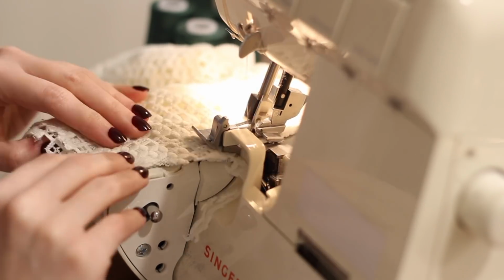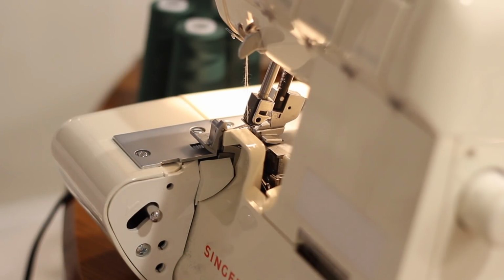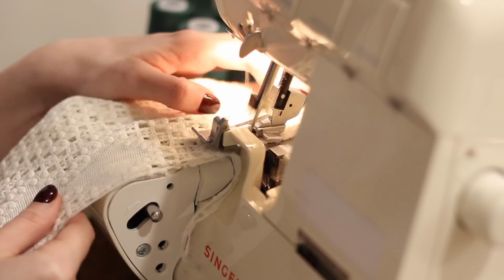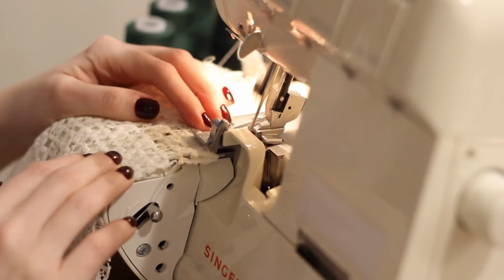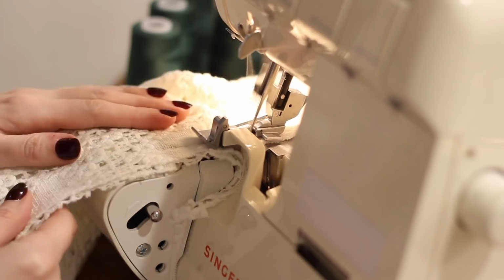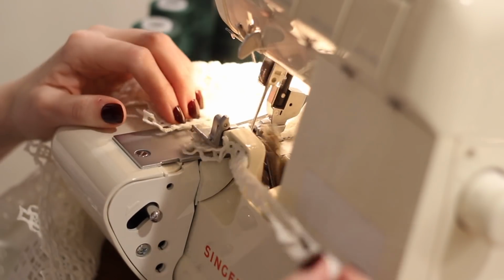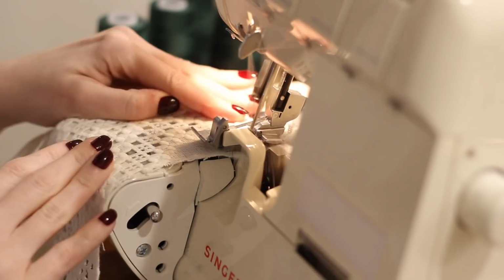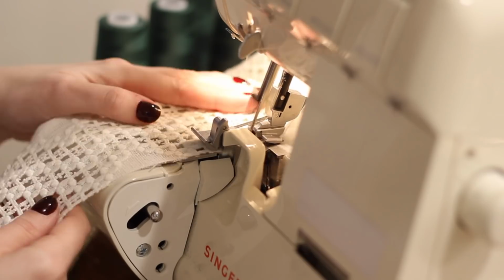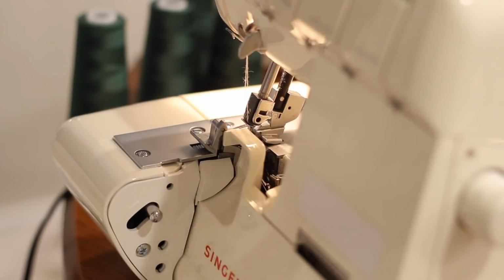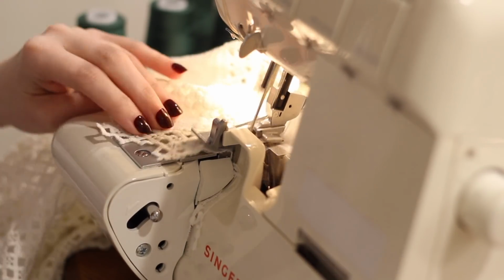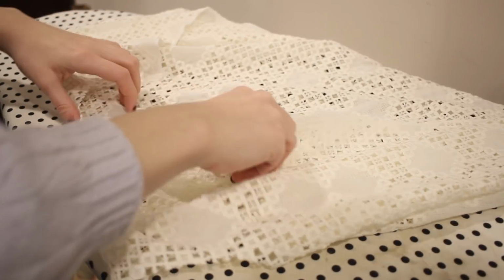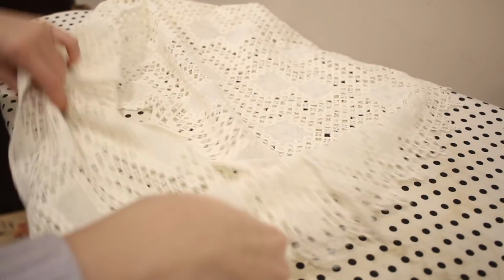While I'm at the serger, I'm also going to go ahead and use the serger to finish the back edges of the shirt so that those are already finished when I go to sew that back seam. Next, I'm just going to carefully press all of these seams towards the back and make sure that everything is looking really nice and clean.